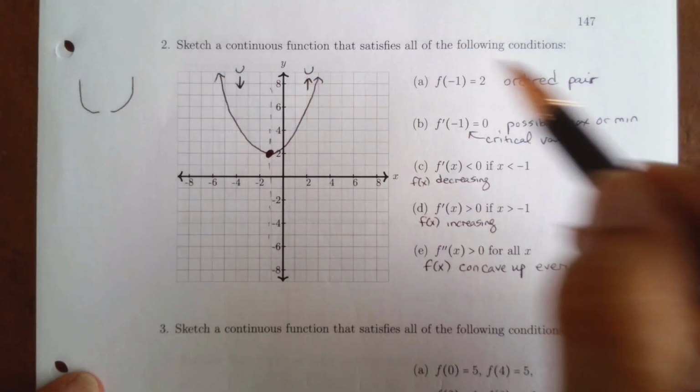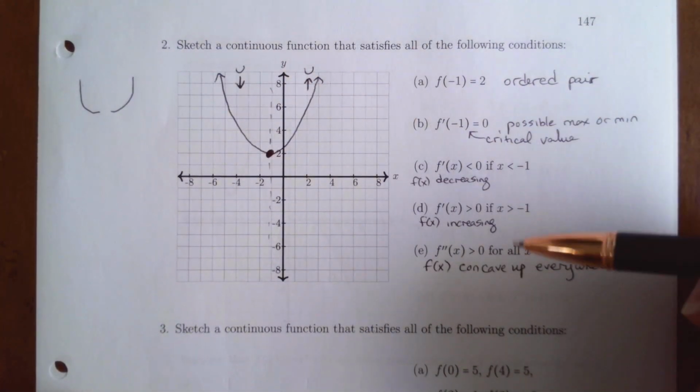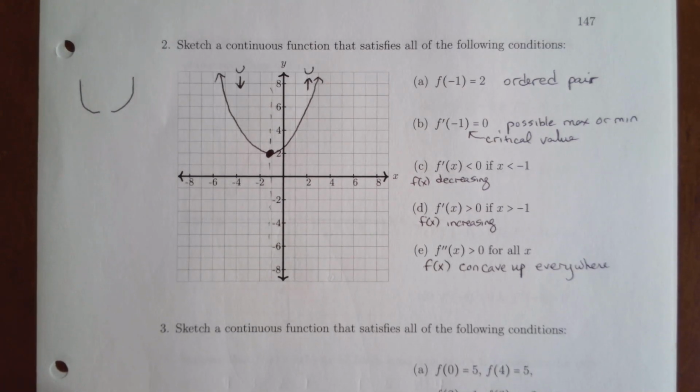We knew nothing about the function. We just got information about the derivatives. So it's kind of cool how the derivatives help us figure out what the actual original function looks like without even knowing what it was. Again, we don't know every single thing, but we're learning how to sketch and we're learning about the characteristics. That one was pretty straightforward, but that's a good way to start to make sure you're okay with everything.